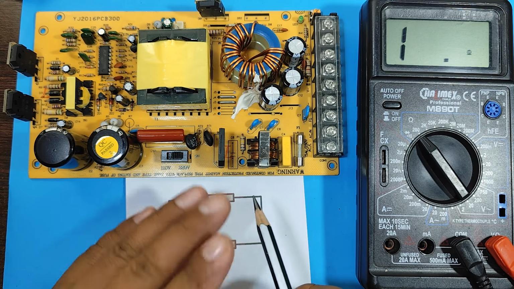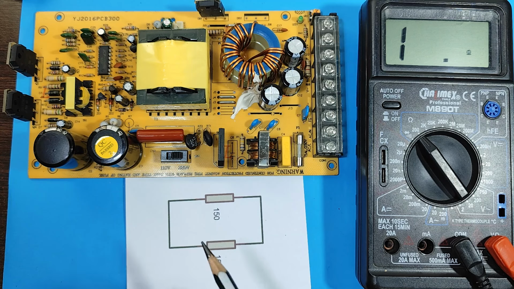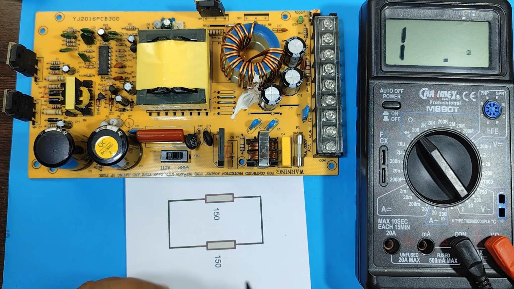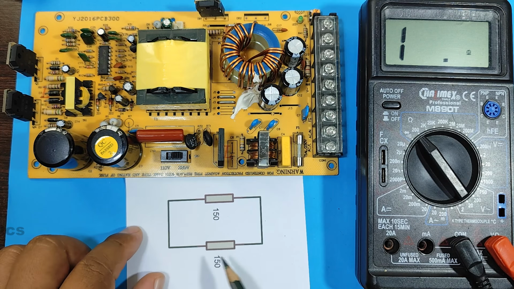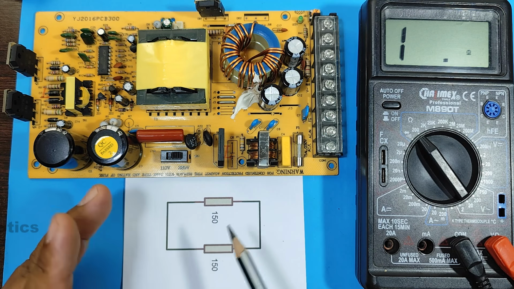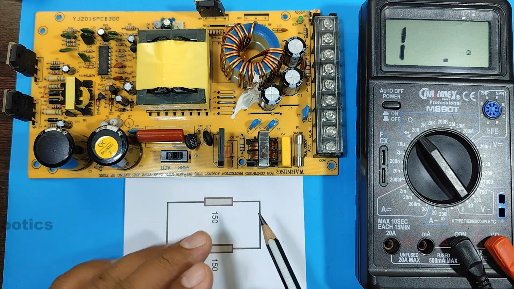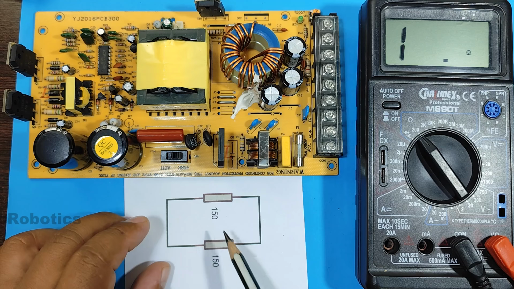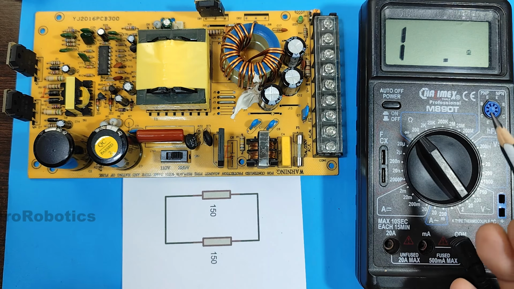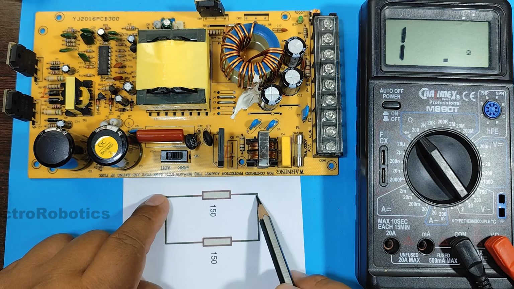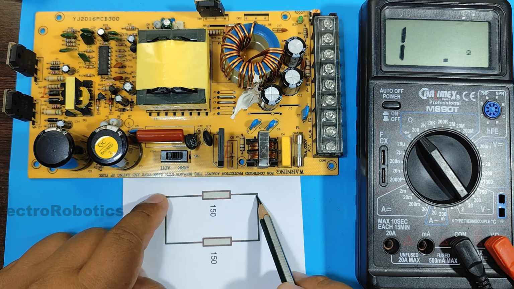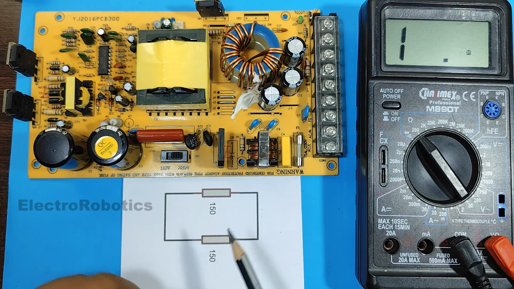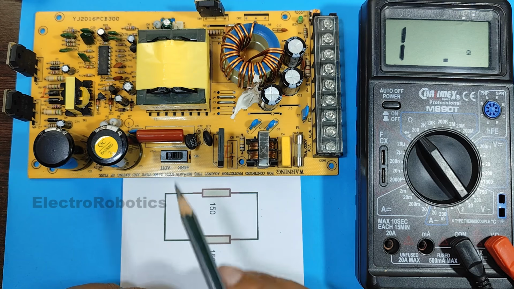Alright, now before we start measuring the components, we first need to know how the components are connected to each other. The most common connection is in parallel. That is, you will find several components that will be connected in parallel with each other. Here, for example, we have two 150 ohm resistors in parallel. And if you measure them with a multimeter, it won't read 150 ohms. The result will be 75 ohms. This is because we have two resistors in parallel. This configuration is very common in electronic boards.